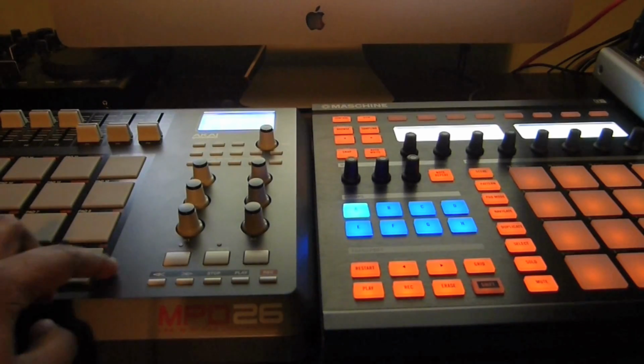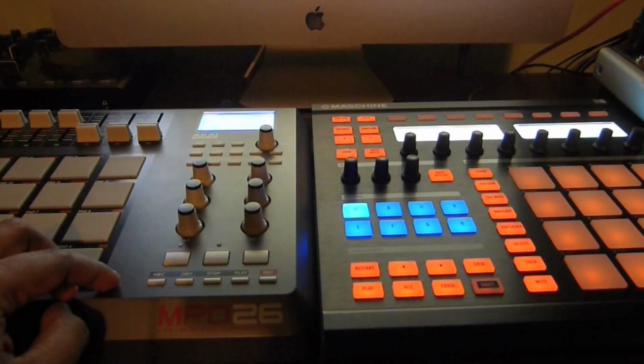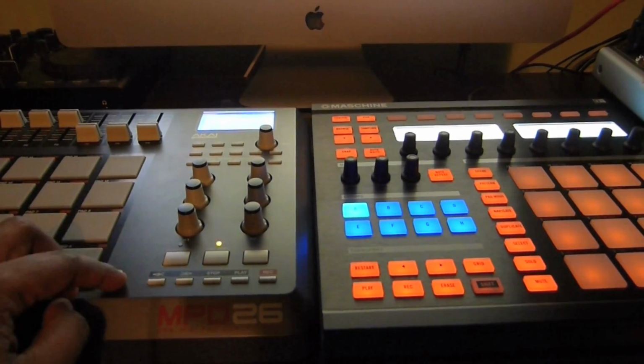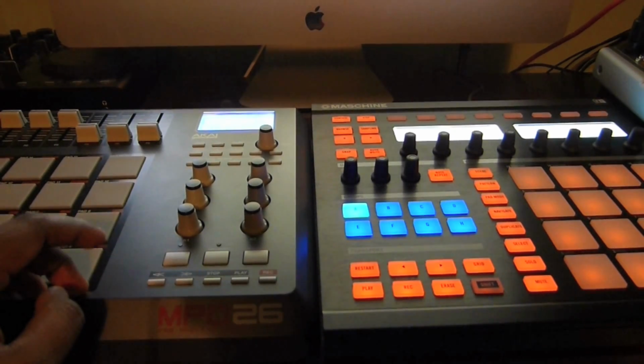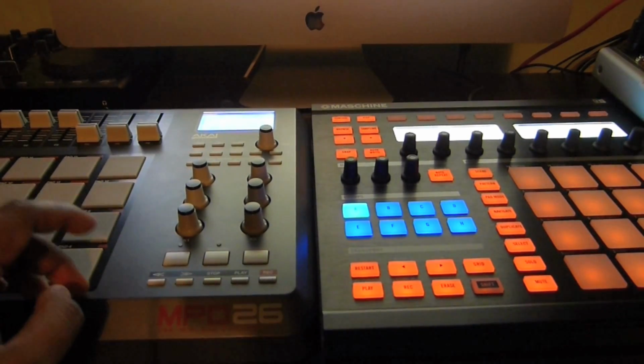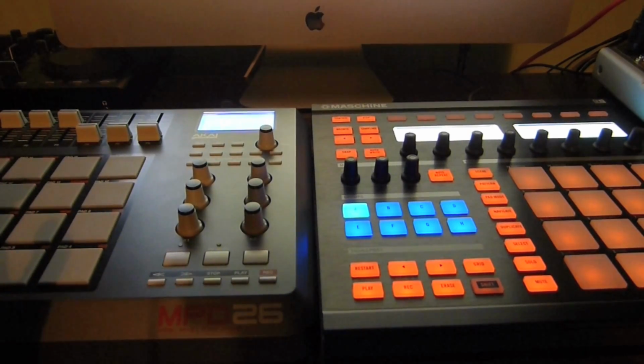One thing I will say, all Ableton users, I would really consider getting an MPD personally, I think, over the Maschine, because out of the box the MPD connected works flawlessly without the need of any form of assignment.